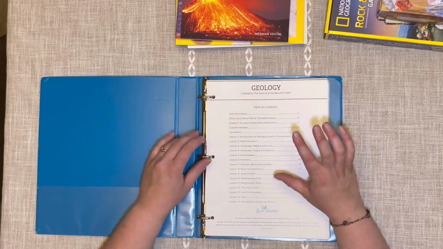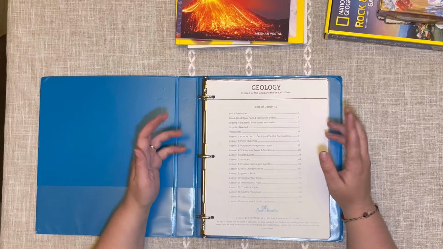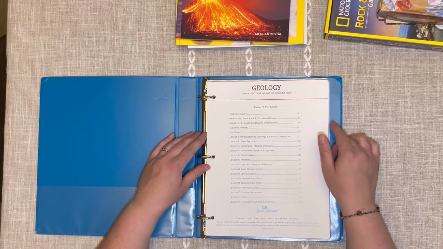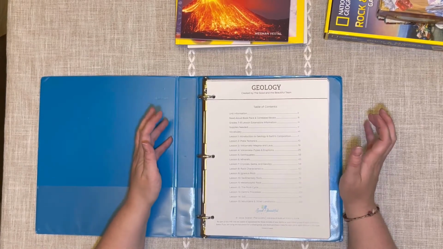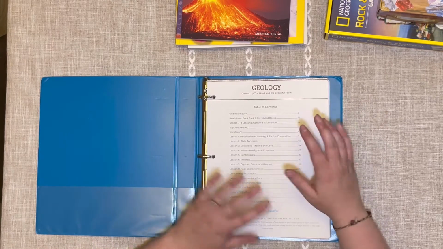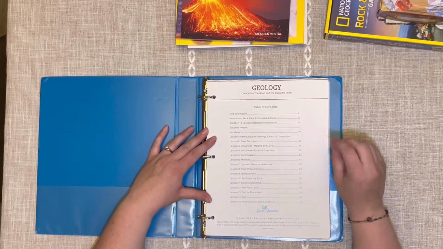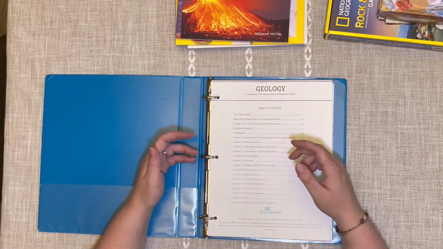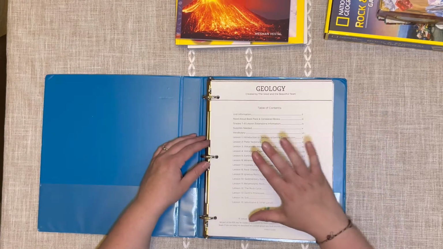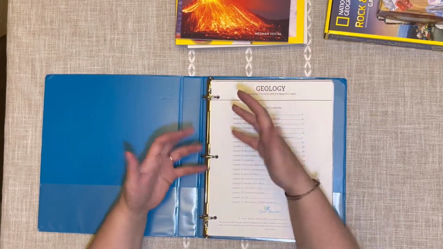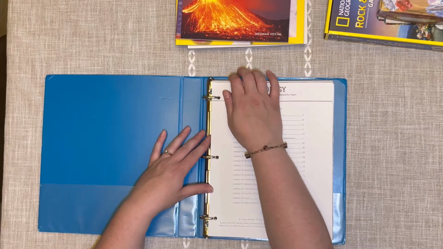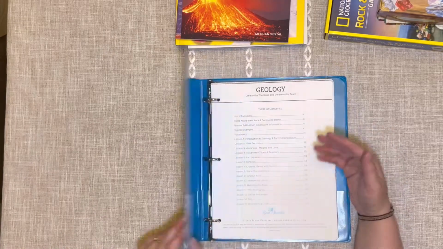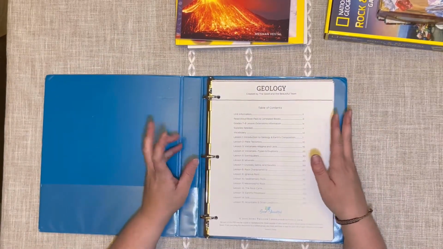Some of their subjects come spiral bound. I know we use their handwriting for my son's morning basket, and that is spiral bound. Some of their history comes bound differently, but their science units, we have had a couple that have come bound, if I'm not mistaken, and then we've had some that come loose leaf, and this is one of them. It came shrink wrapped and loose, so I just went ahead and 3-hole punched it, and we put it in a 3-ring binder, and it worked out fine.